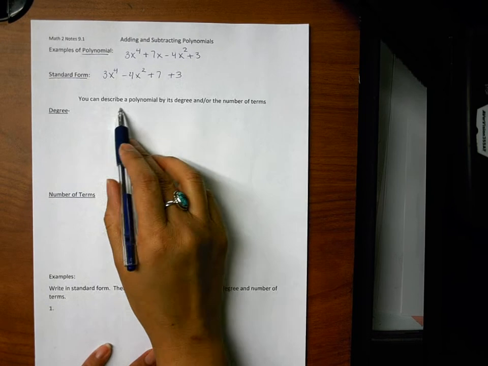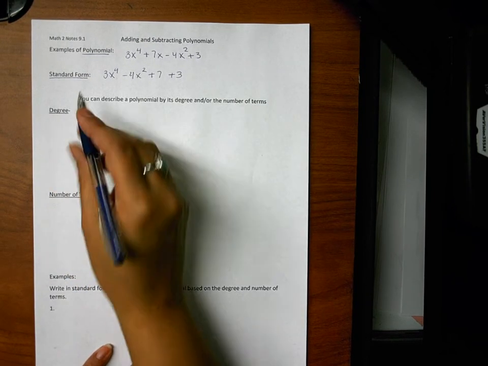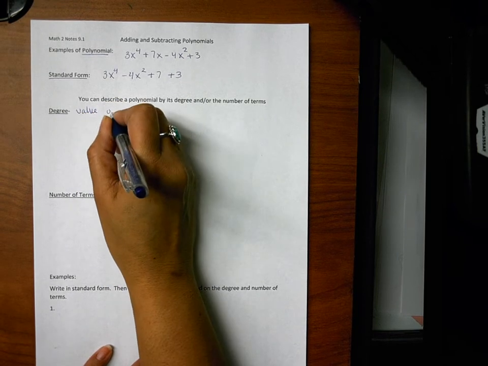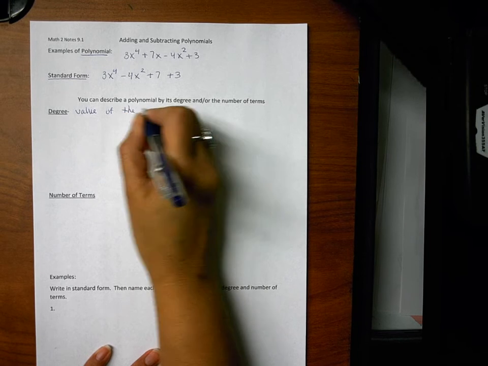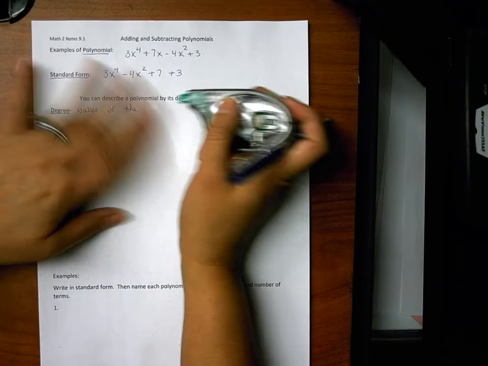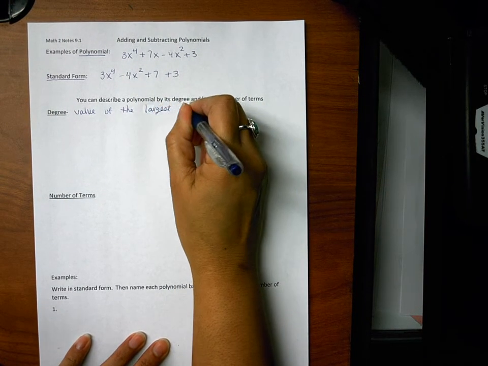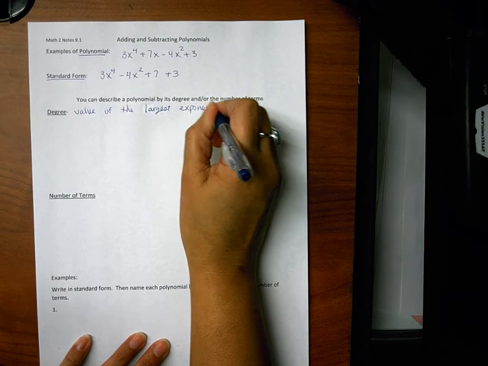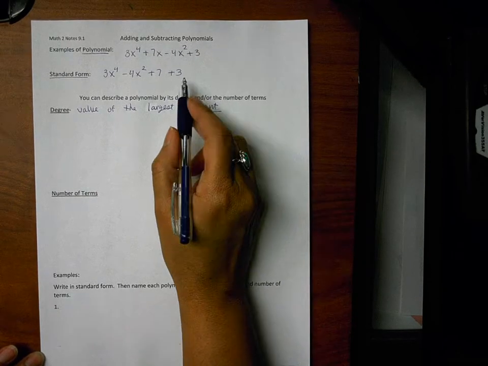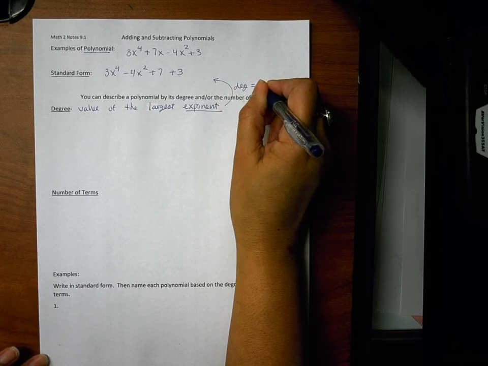Okay, you can describe a polynomial by its degree and or number of terms. What is a degree? A degree is the value of the largest exponent. So the degree on this one over here is 4.